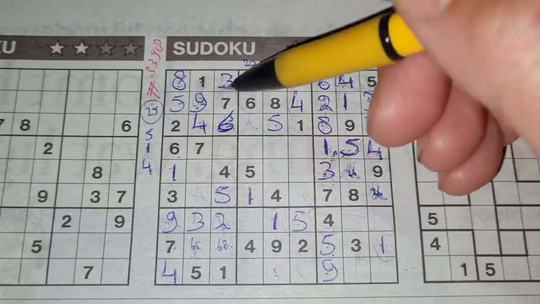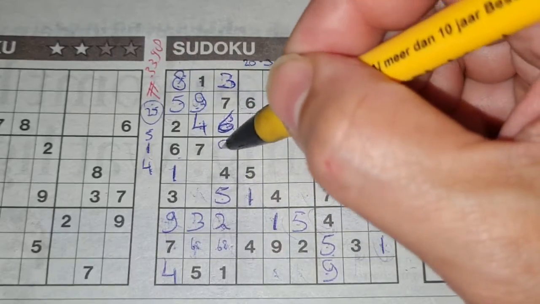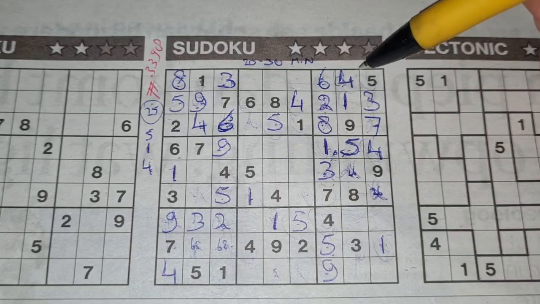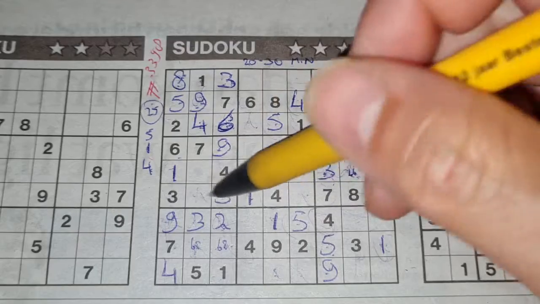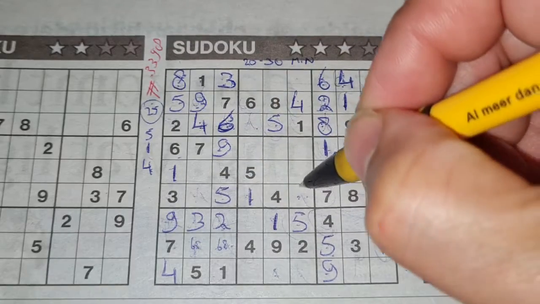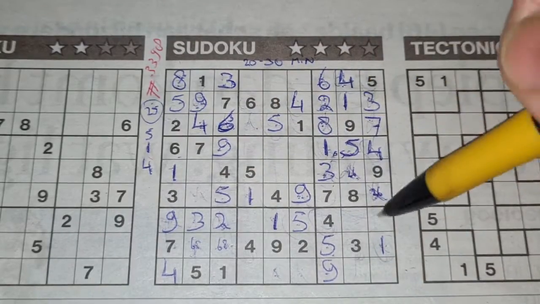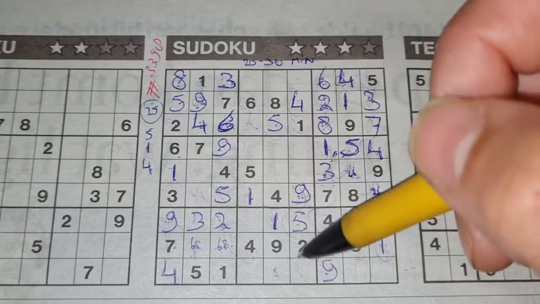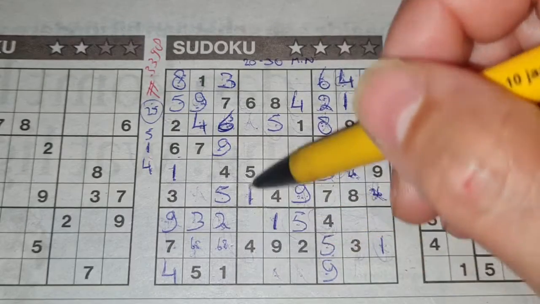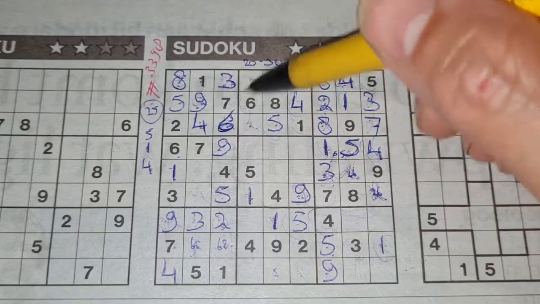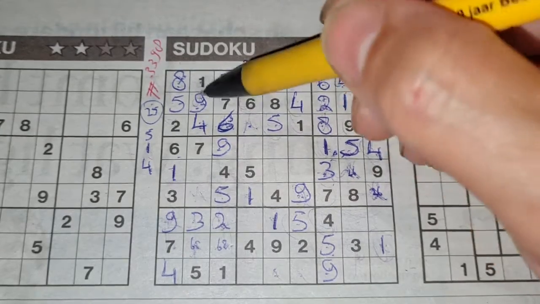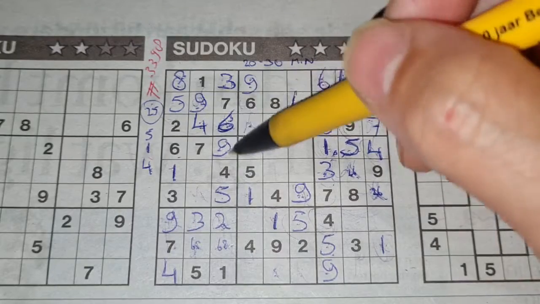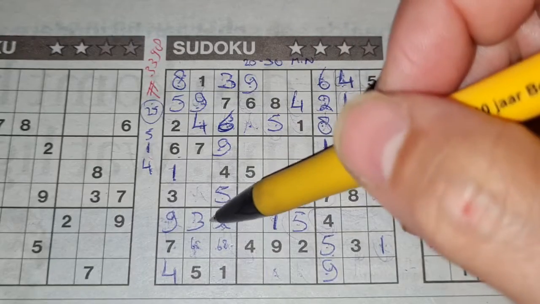So the third column, the only place for the 9 should be there. 9 in this row, 9 in the middle row. So the row below, the only place for the 9 should be there. 9 in this column, 9 in the middle column. So the column next, the only two places for the 9 should be here or there. We see there 9, no 9 there, 9 should be there. And all the 9s are used.